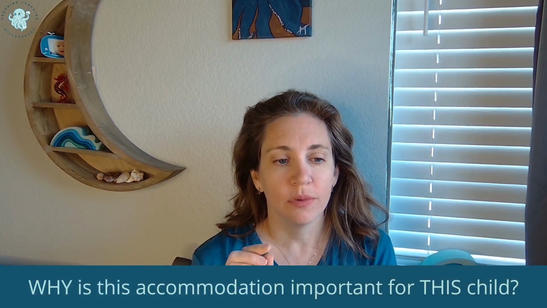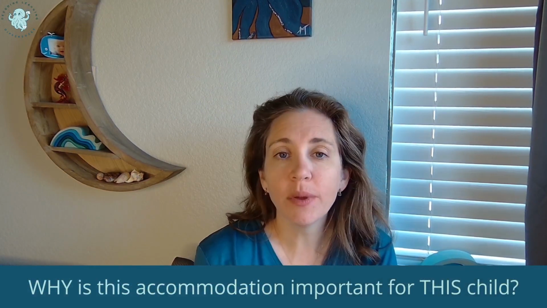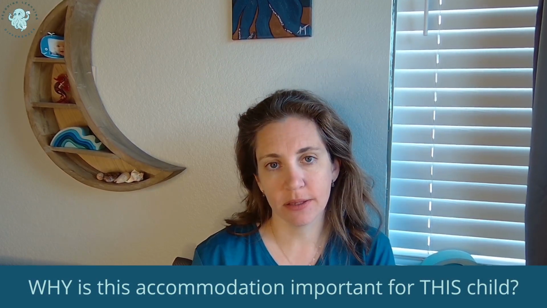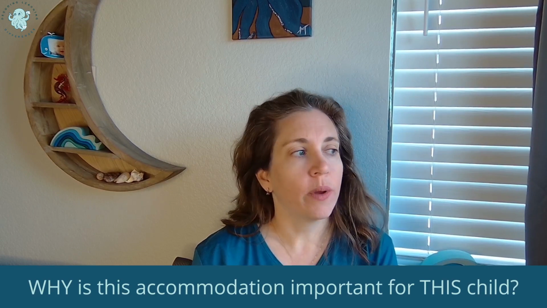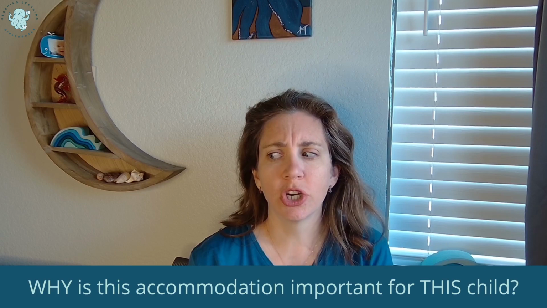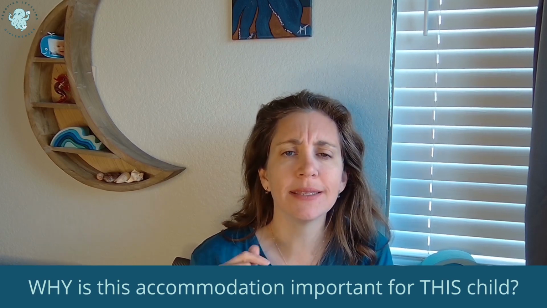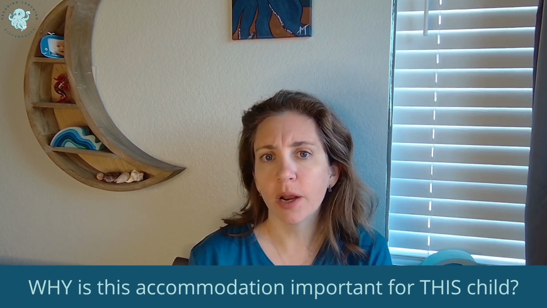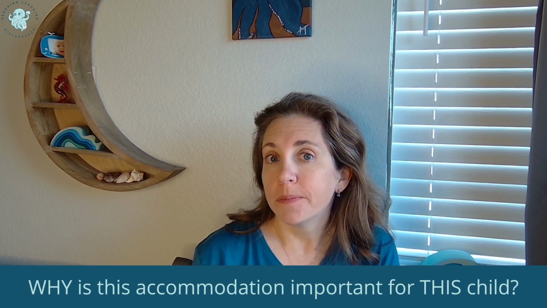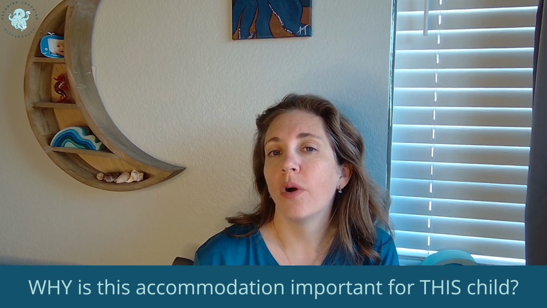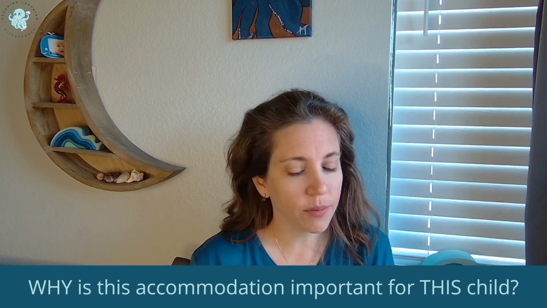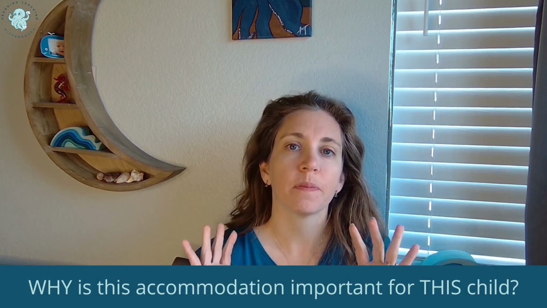We want to know, why is this accommodation that is being proposed important for this specific child? Okay, you give every child on an IEP a multiplication chart, but why does my child need a multiplication chart? They know all of their multiplication facts instantly. That's not an appropriate accommodation for my child. We don't just have blanket accommodations. They need to be this accommodation for this specific child.